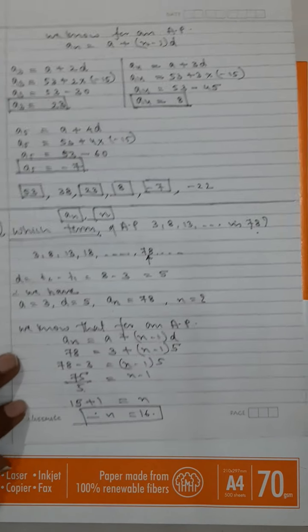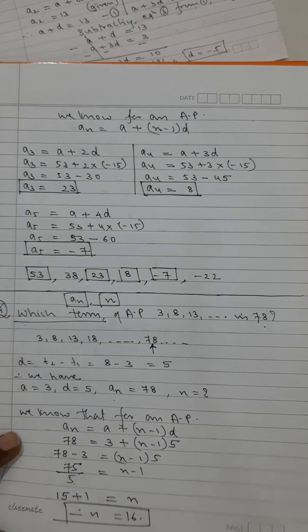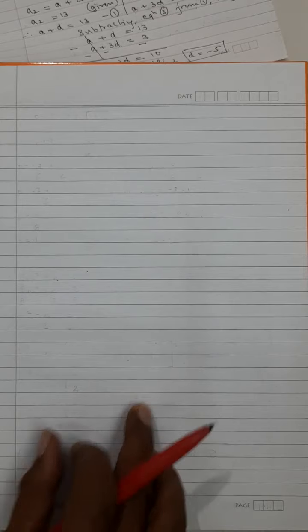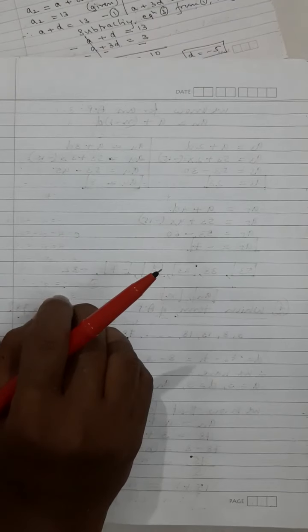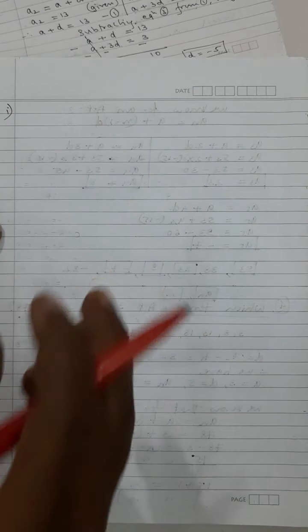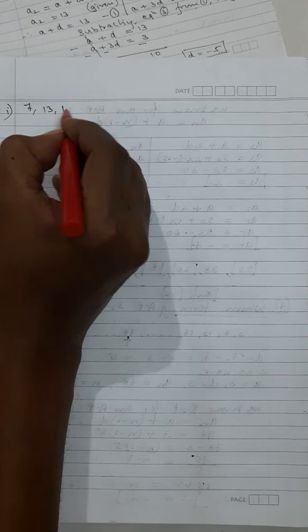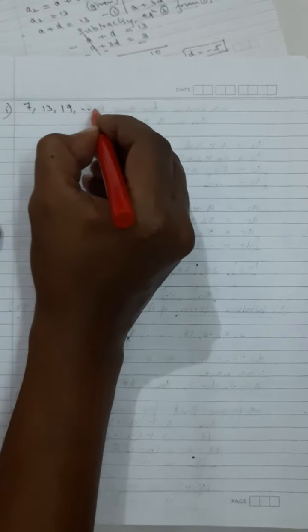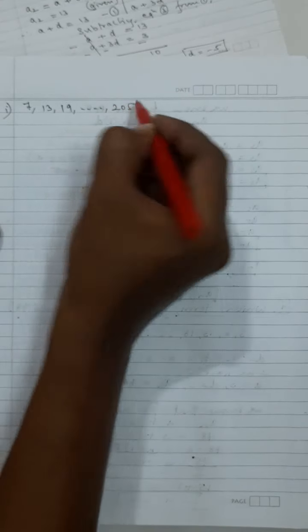Okay, it should be the 16th term, my dear students. Then now we move forward to question number 5. Now the word problems are basically: find the number of terms in each of the following arithmetic progressions. This is again very easy. Find the number of terms, means n we have to find. 7, 13, 19, this goes on up to 205.